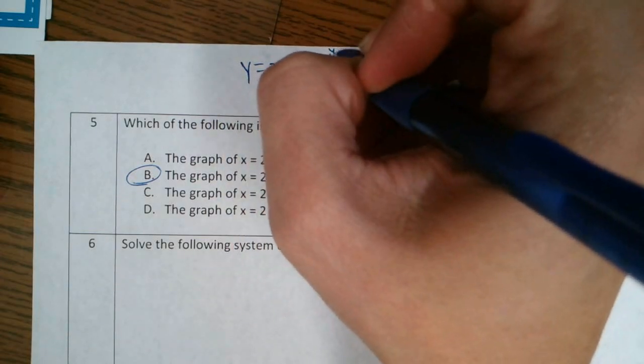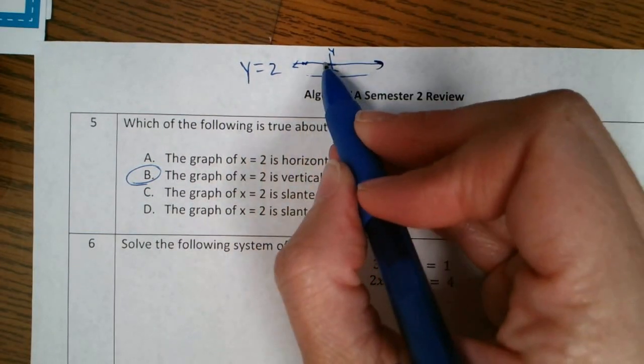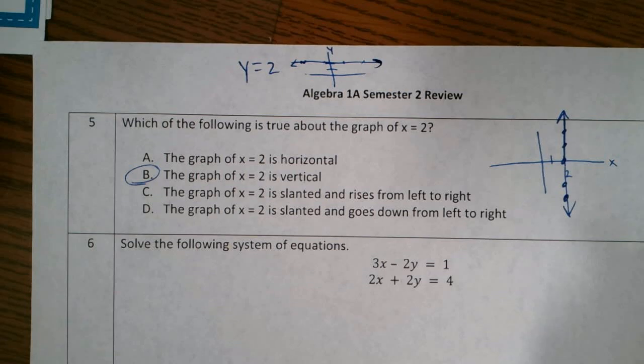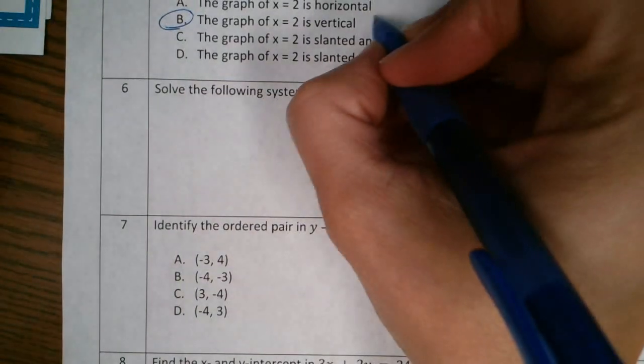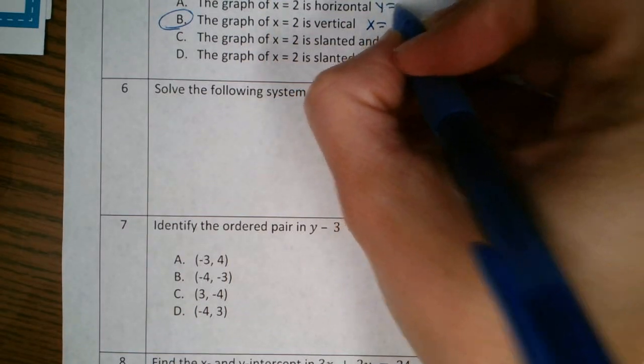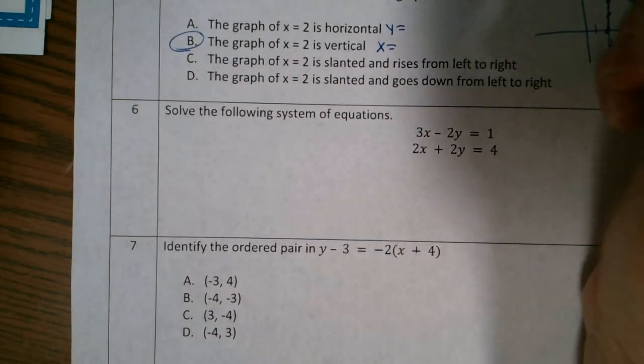If you had an equation that was y equals 2, that would pass through a y value of 2. And every point on this line has a y of 2. That line's horizontal. So vertical lines are x equals, horizontals are y equals a number.